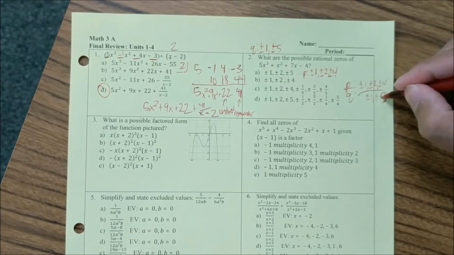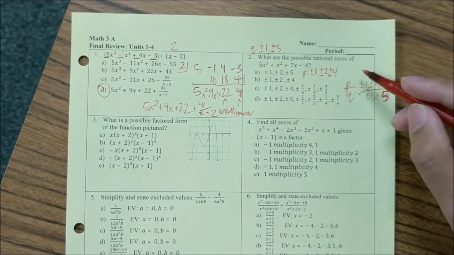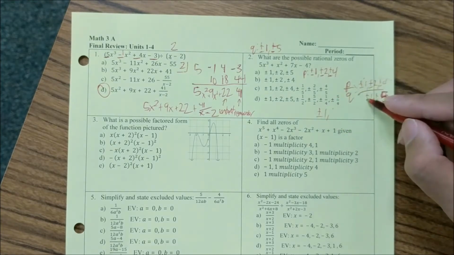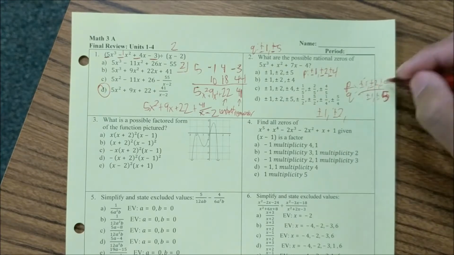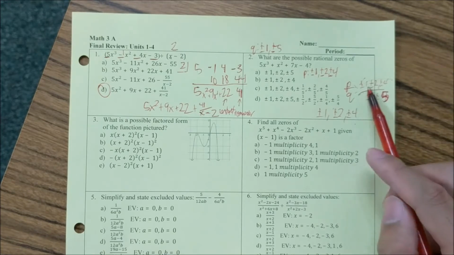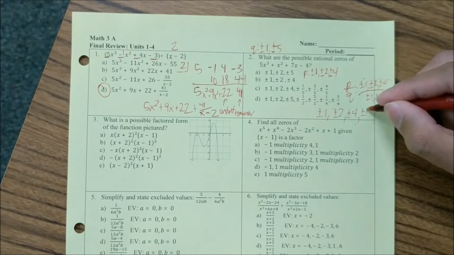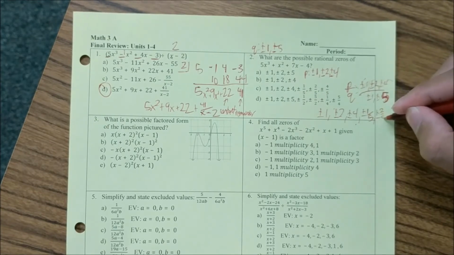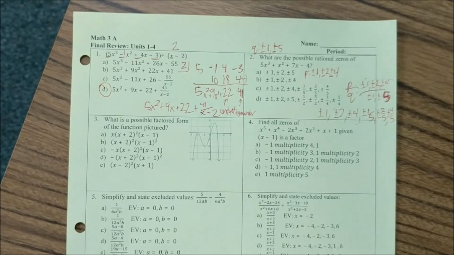Oops, 5. Okay, so we could do all of these over 1. So 1 over 1 is 1, 2 over 1 is 2, 4 over 1 is 4, and we can do both positives and negatives. And now we can use all of these numerators over a denominator of 5 instead. So plus or minus 1/5, plus or minus 2/5, plus or minus 4/5. So that is choice C.